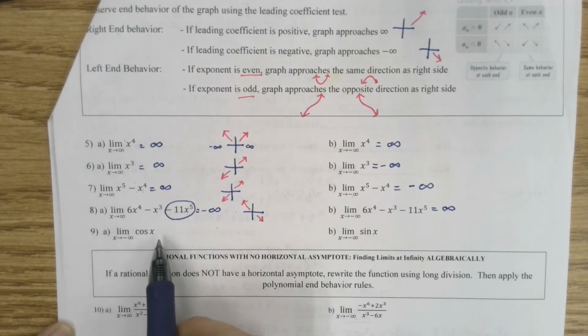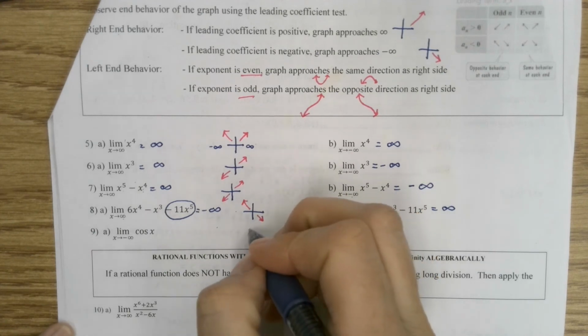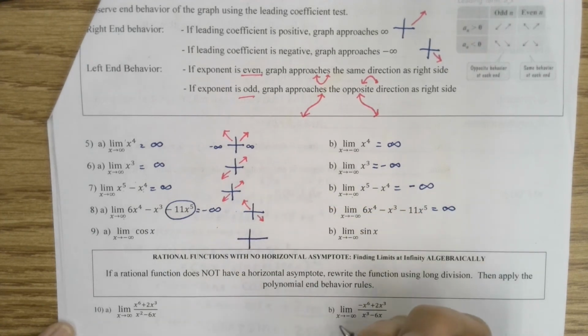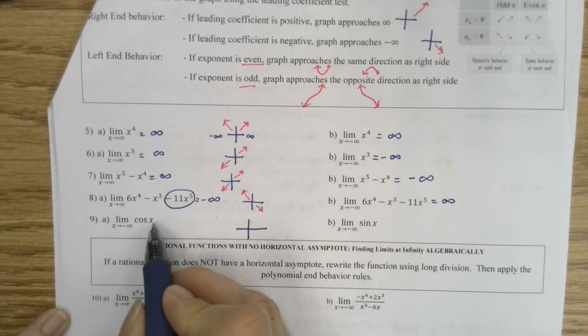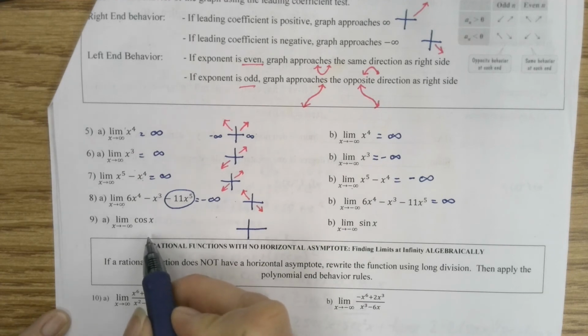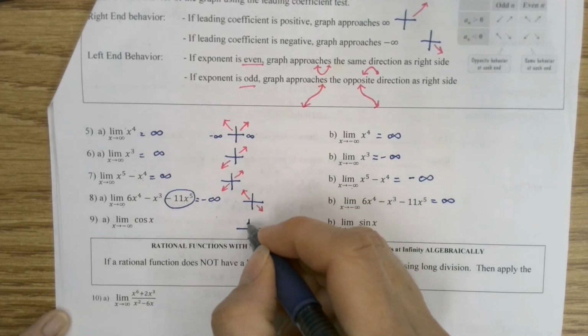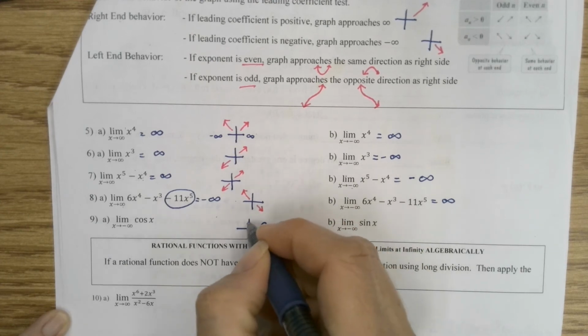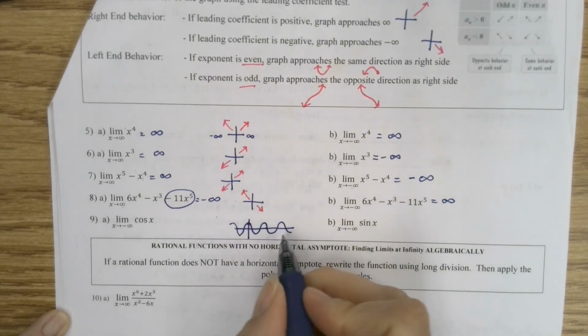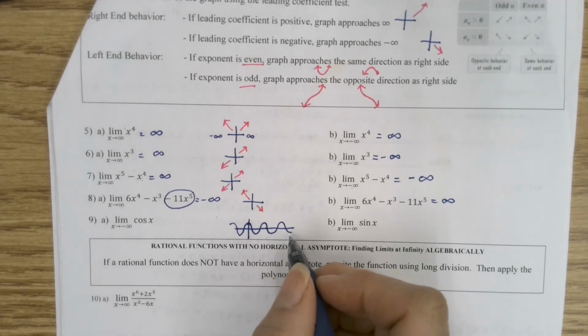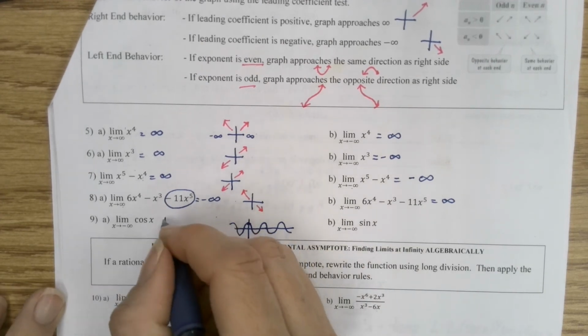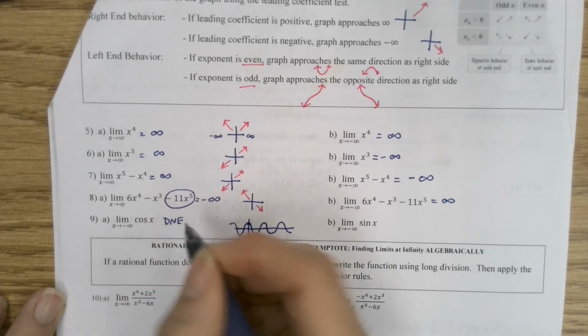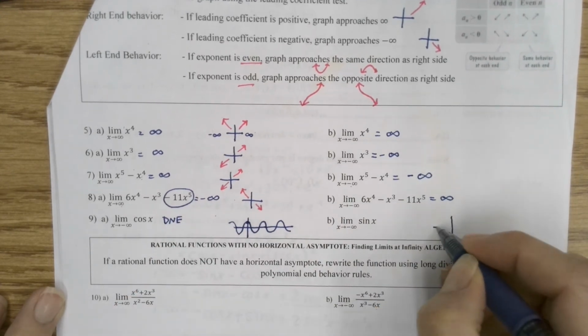If you look at example number 9, that is not a polynomial at all, but I wanted you to see a type of function where we can just consider what we know it looks like. So a cosine function starts at pi, and it just continues to cycle. So as x approaches infinity, this does not hone in on a number. So this limit does not exist. And the same thing will be true of a sine function.